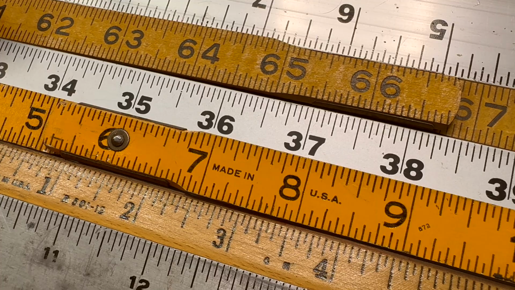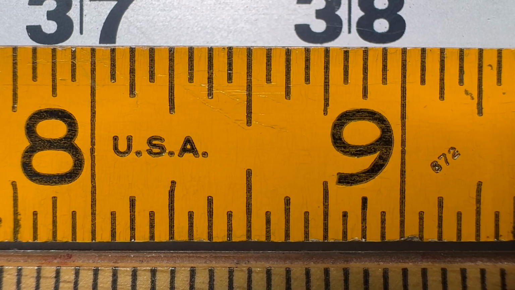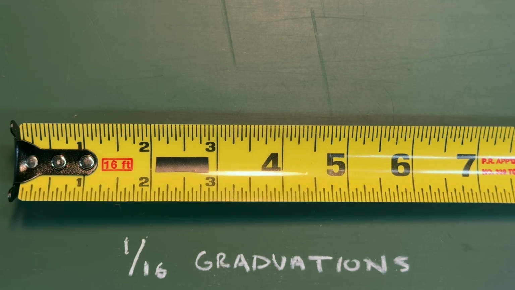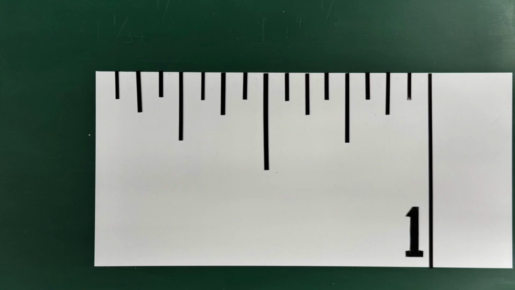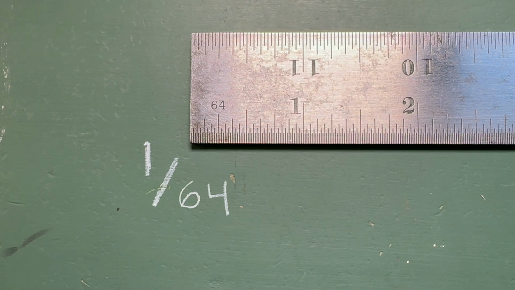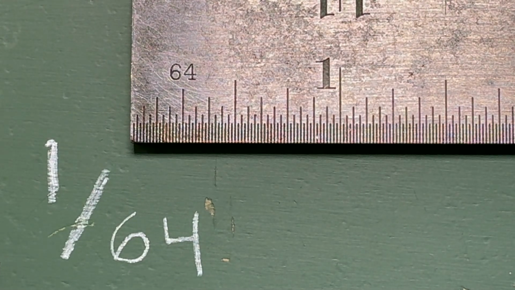A lot of general purpose tape measures and rulers are graduated and marked out in 1/16 of an inch, and many job site measurements can be made to this level of precision. But when the measurement needs to be more precise, we have to divide further. Splitting each 1/16 inch in half allows us to measure to within a 32nd of an inch. And if that still isn't precise enough, dividing each of those 32nds in half allows us to measure with certainty to within a 64th of an inch.